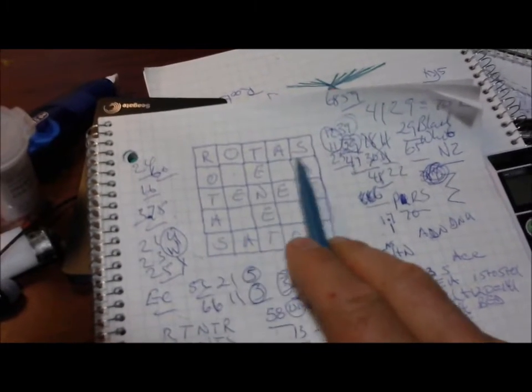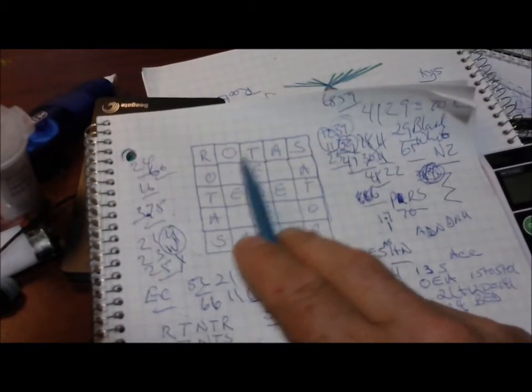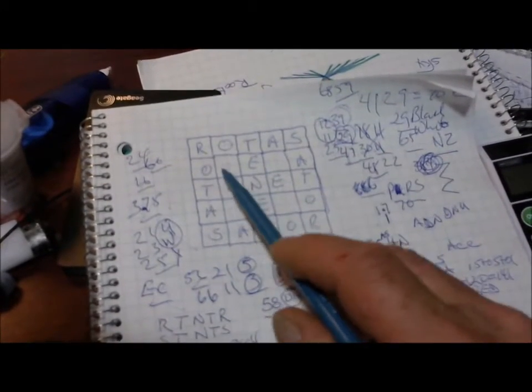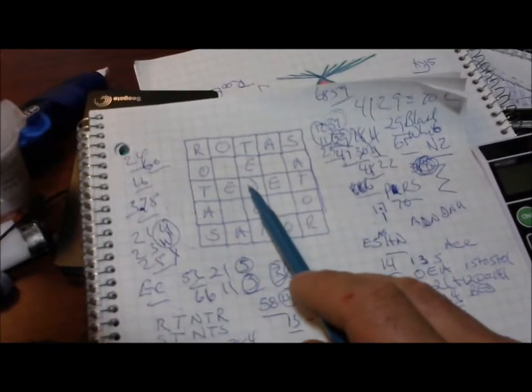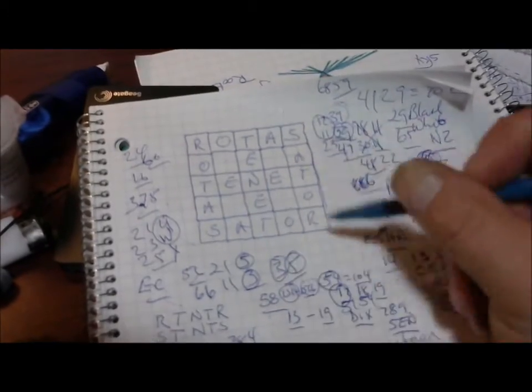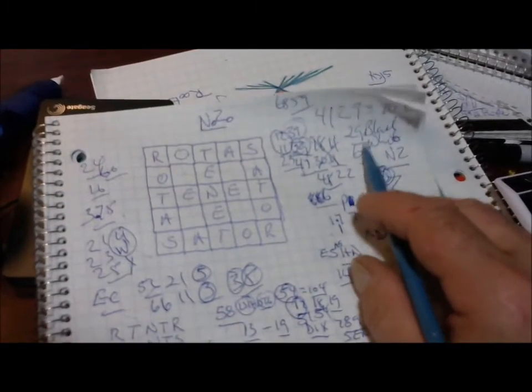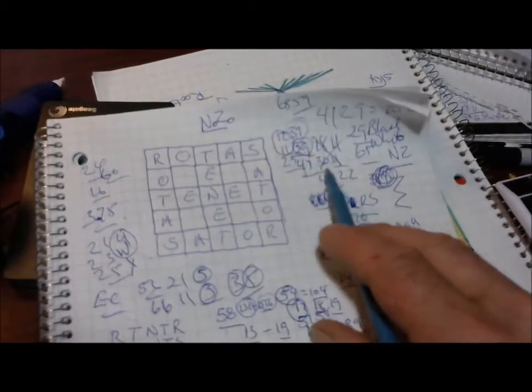So here we get 1, 3, and 5. Here we get 2 and 4. 2 and 4 is the bad cat. Here's 1, 3, and 5. Here's 1, 3, and 5. Here's the third letter. Here is 3 in, 3 down, 3 in. N and Z come together. This is New Zealand, my friends, where black and white come together.